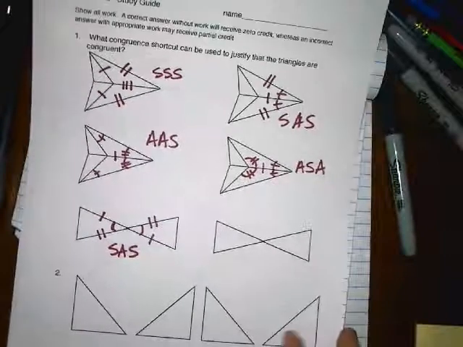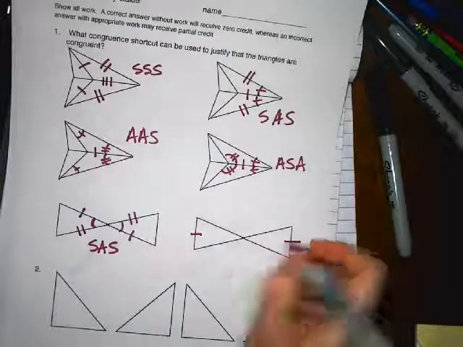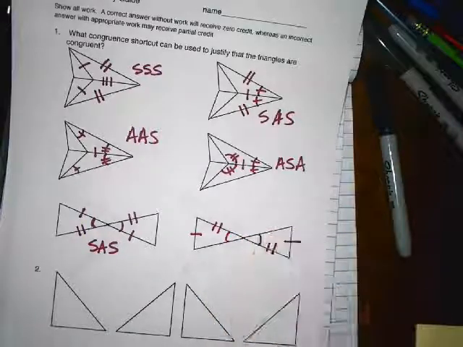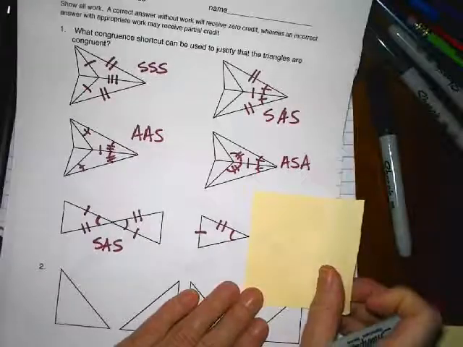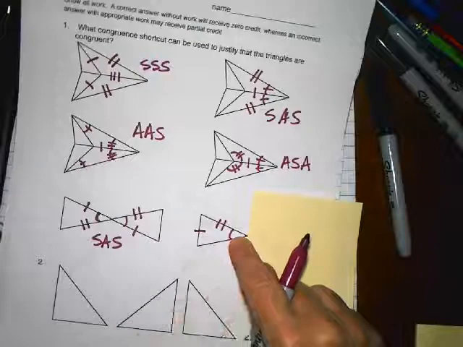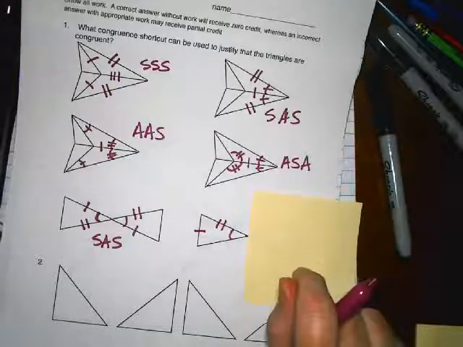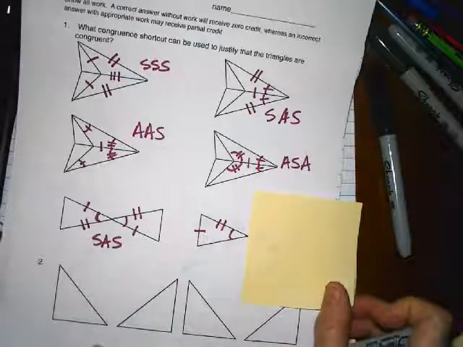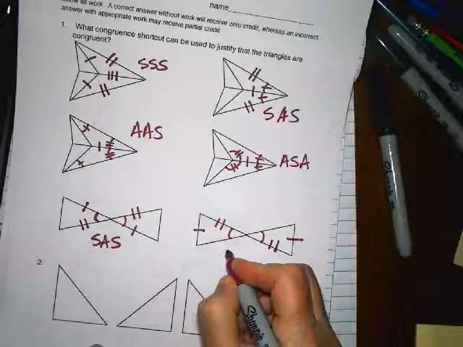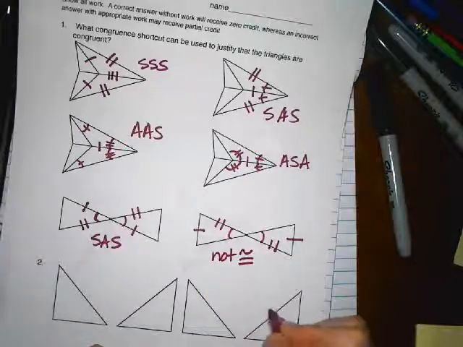Okay, over here we have a side congruent to a side, another pair of sides that are congruent, and we've got the vertical angles. If I cover this up, that's two sides and an angle. But two sides and an angle doesn't guarantee that the triangles are congruent. If you don't know why, look at the video that comes before this one on triangle congruence. SSA, bad word, doesn't work. So these two triangles are not congruent.